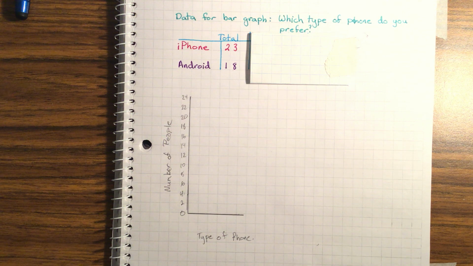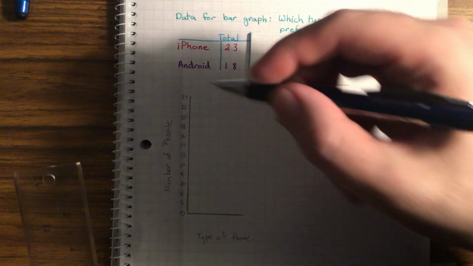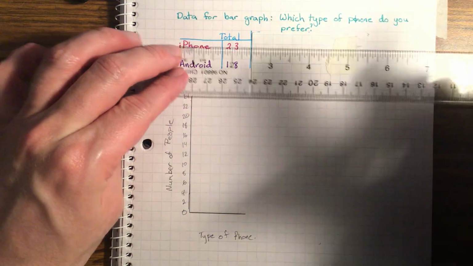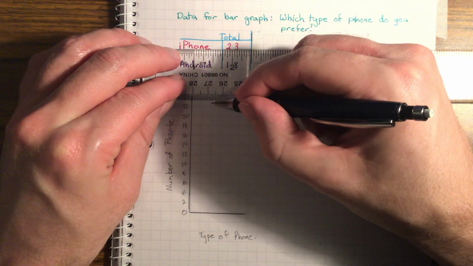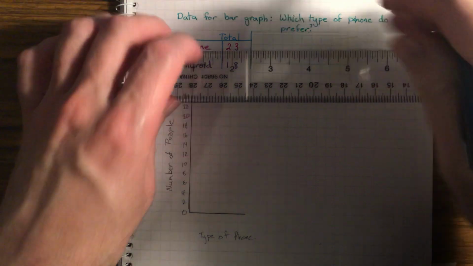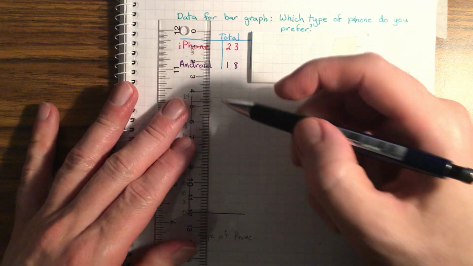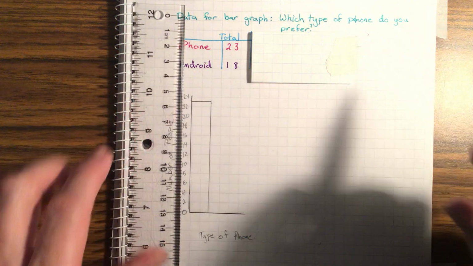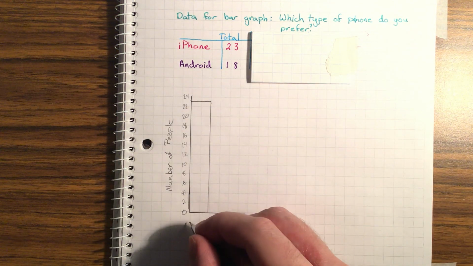All right, now I have to draw on my 2 bars. iPhone goes up to 23, and 23 is right between 22 and 24. So I'm going to put my ruler up there and draw it on. Draw that down. There's my bar for iPhone.